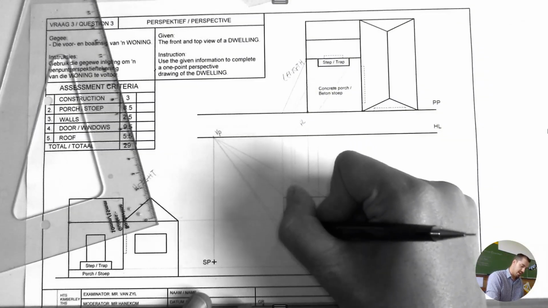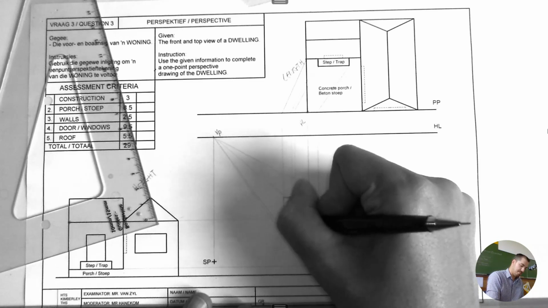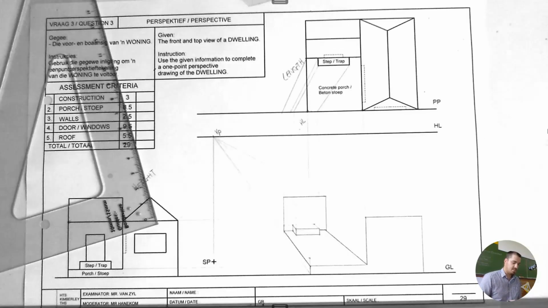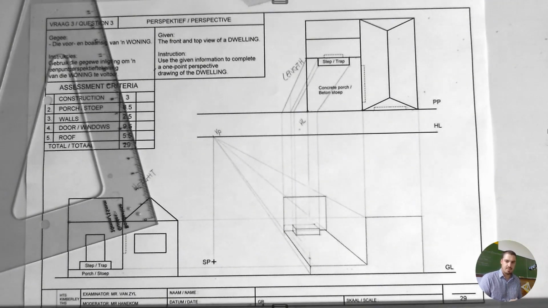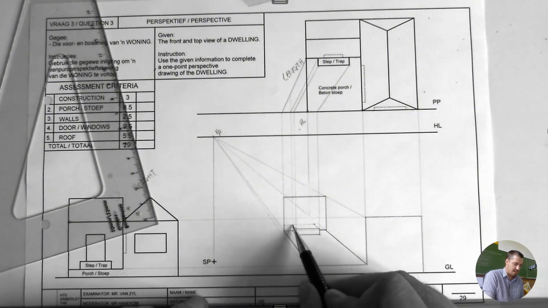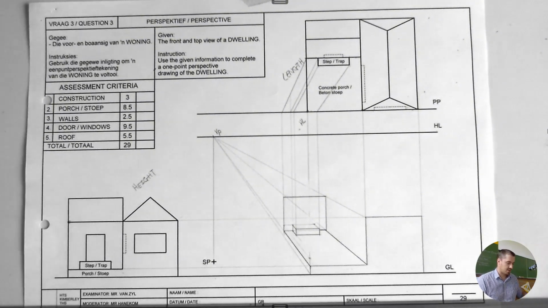I just realized this line is not going to be dark. It's supposed to be light still. Alright, so that's the only dark line. That line is supposed to be construction.